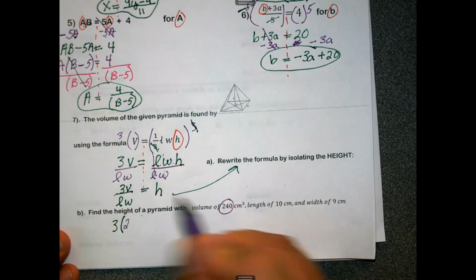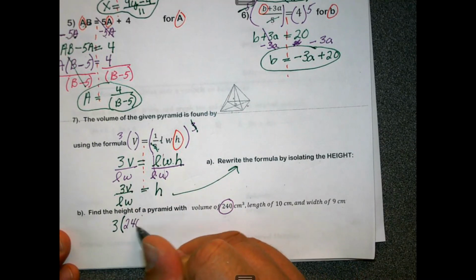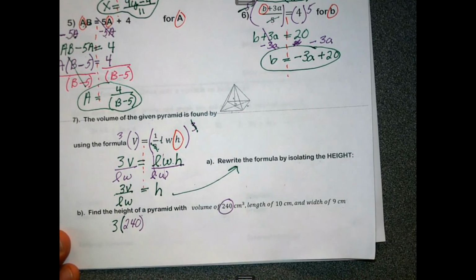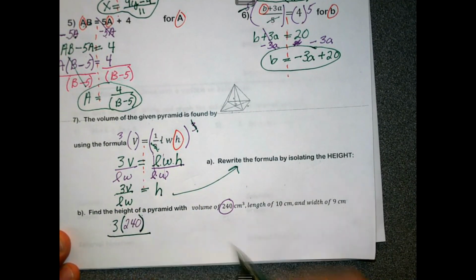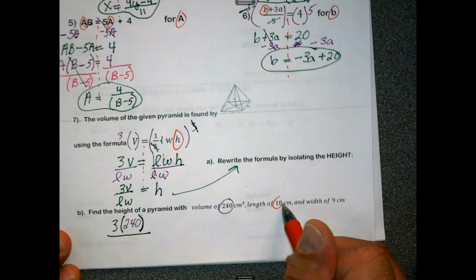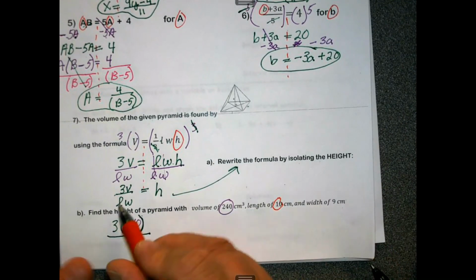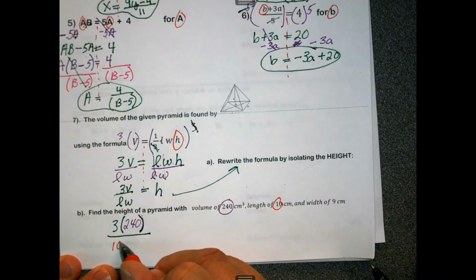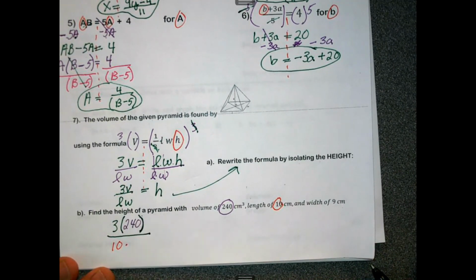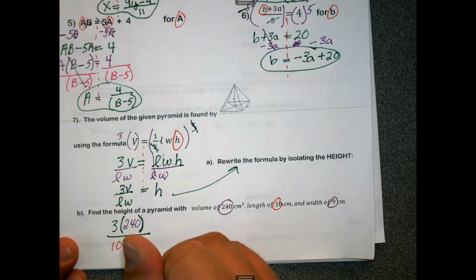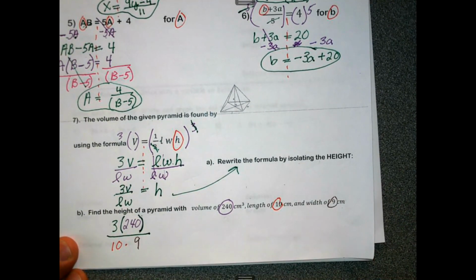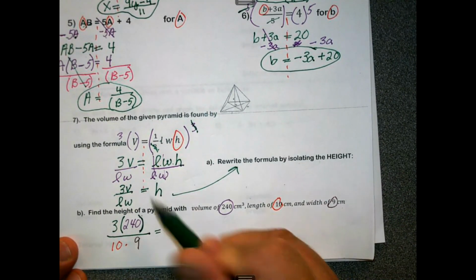That's my V, right? Divided by my length. Length is 10. So my length is 10 times my W. My W is 9. And that's going to equal my height, right?